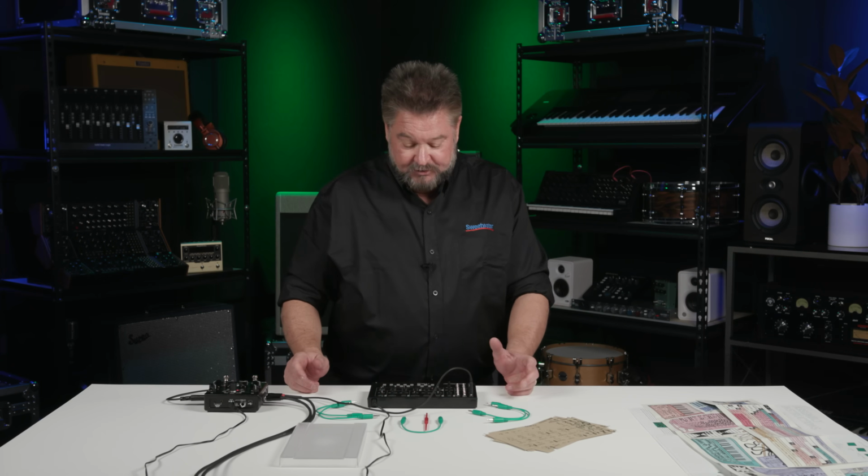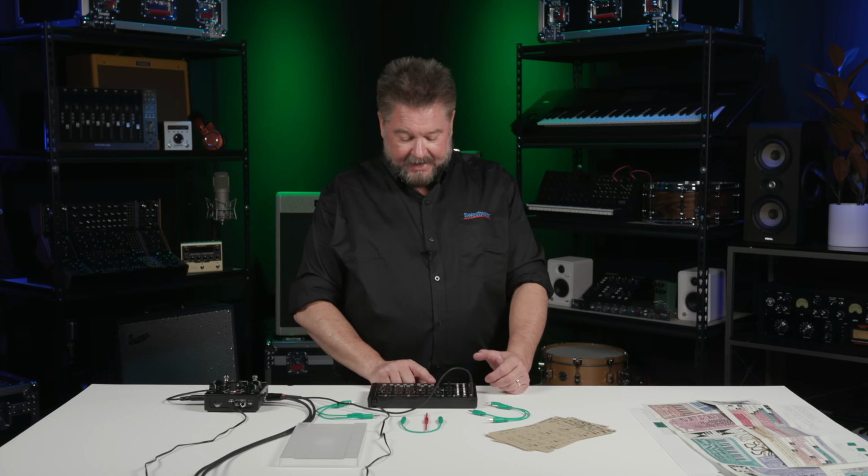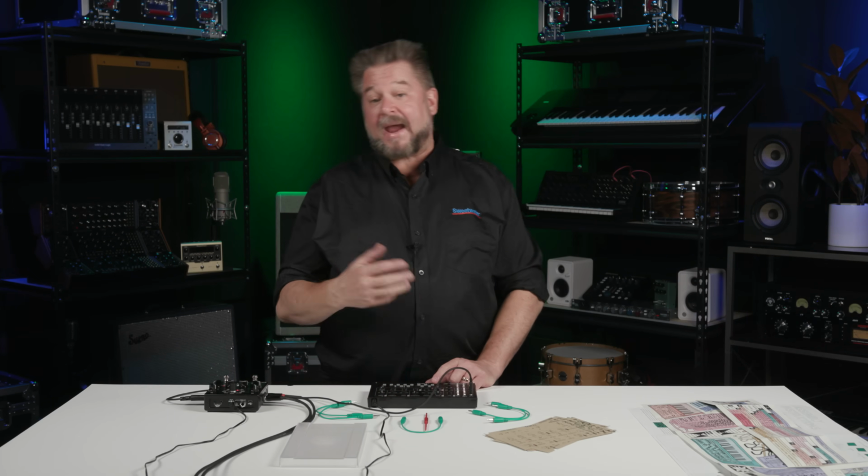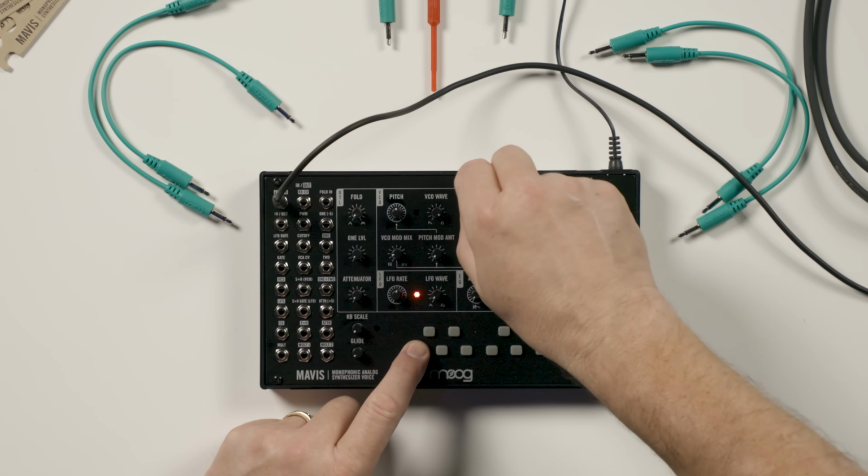We can do the same thing to the pulse width. So again, I'm on square, and I can manually change the pulse width.